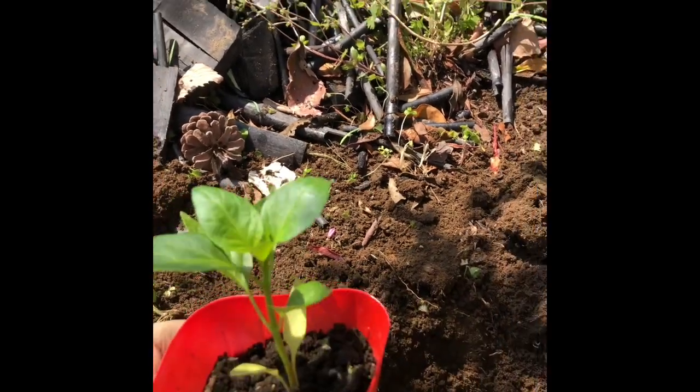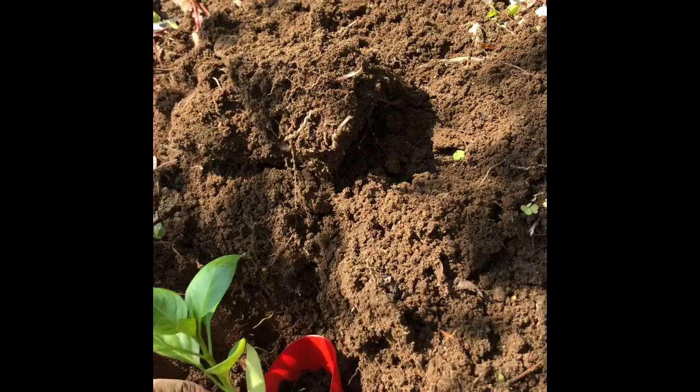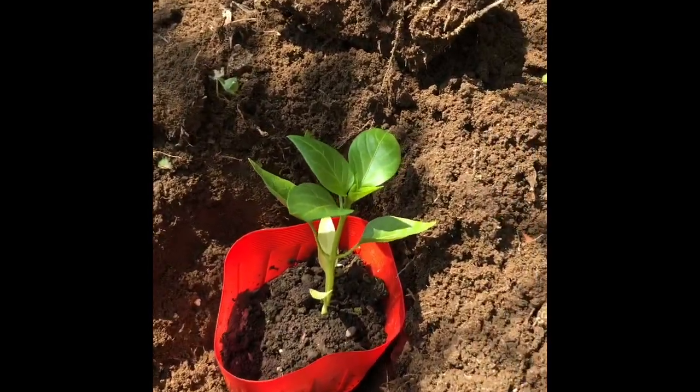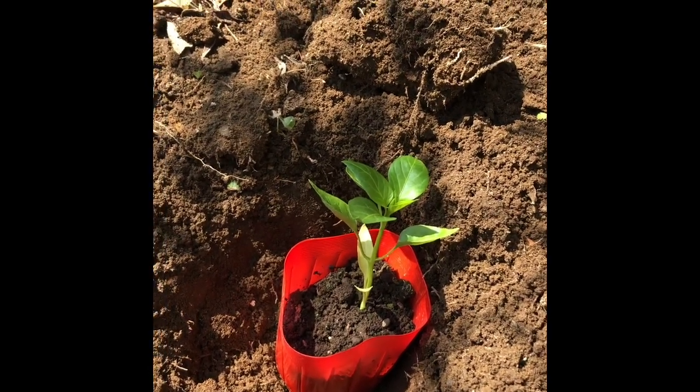plant my pepper plants in the holes. After that, I'm going to cover the plants with some of this soil. And finally, I'm going to water my plants.